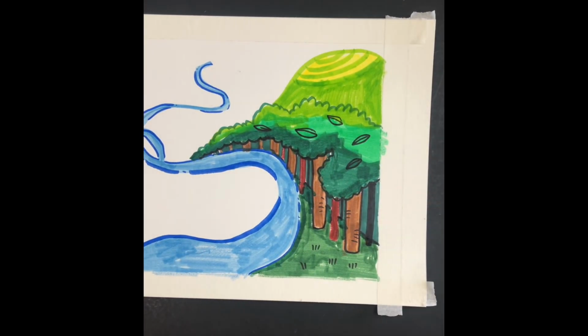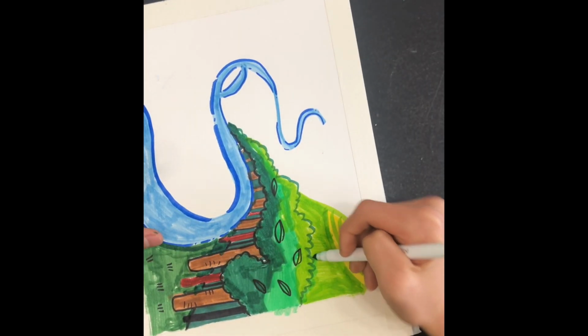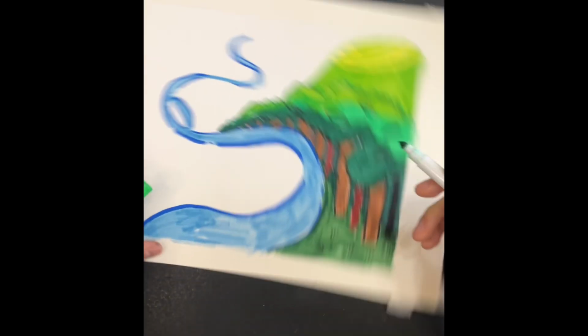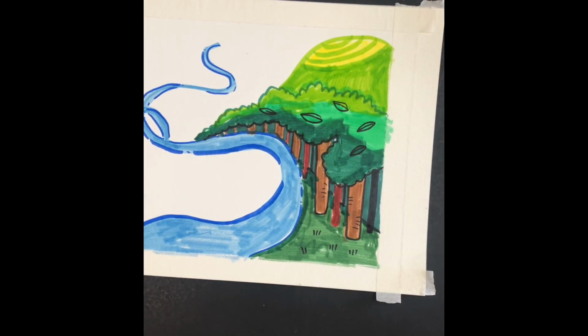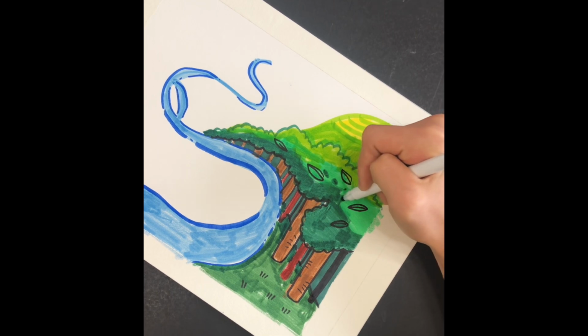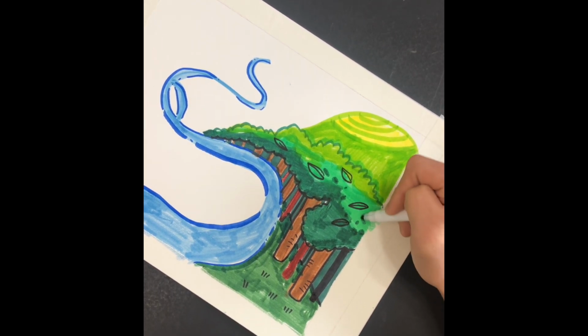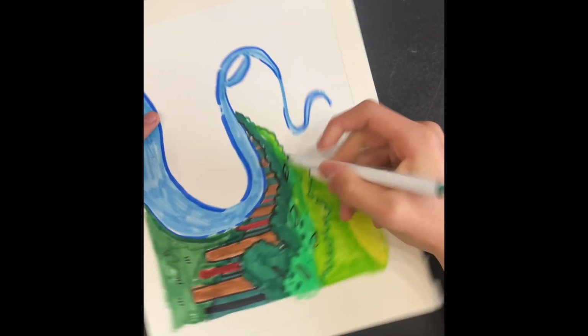Then take a darker green to draw some shadows on the hill. You can also take a dark green and draw some leaves on the trees with this dark green. Sort of blend the dark green with the slightly lighter green. Just draw some leaves.